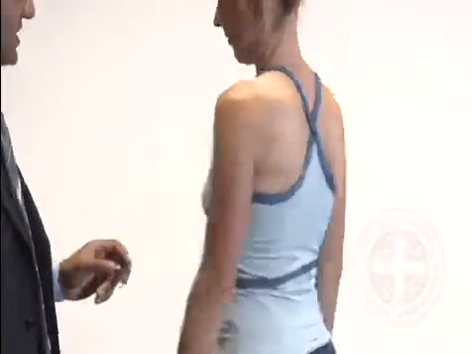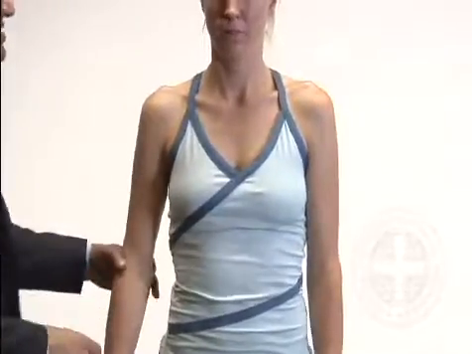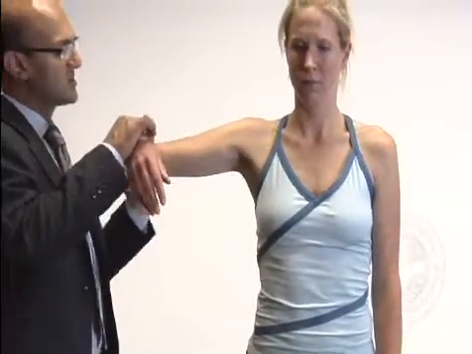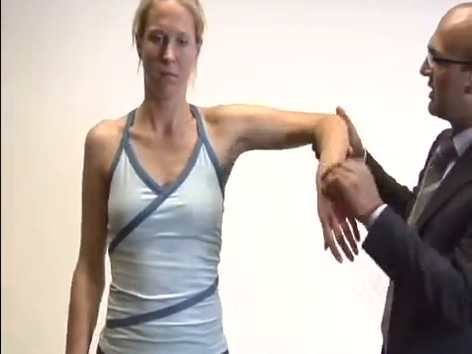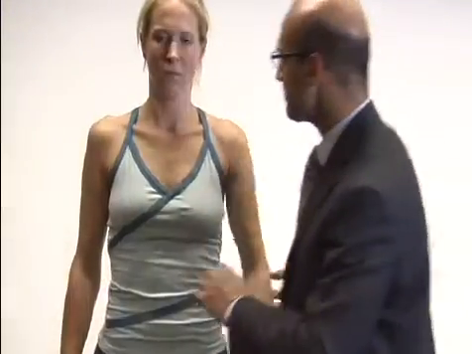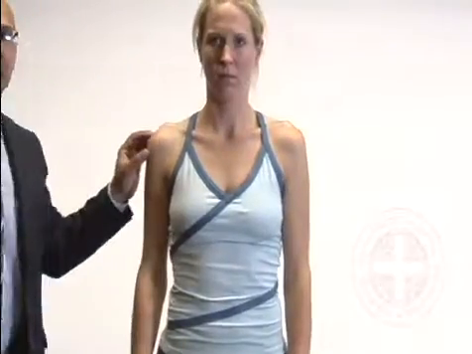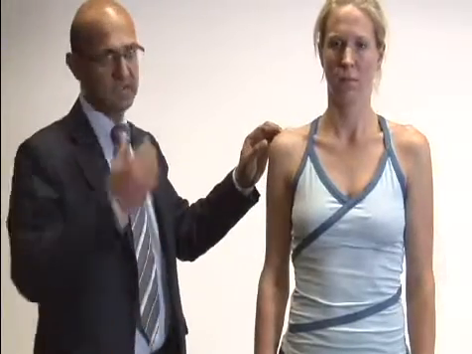Just get you to turn around and face the camera again. Similarly, you can assess internal rotation, bring the arm out to 90 degrees, and see how much internal rotation she's got there. And you compare that to both sides, bring that up, and internally rotate. So we've done the movements. We're now going to do some special tests.